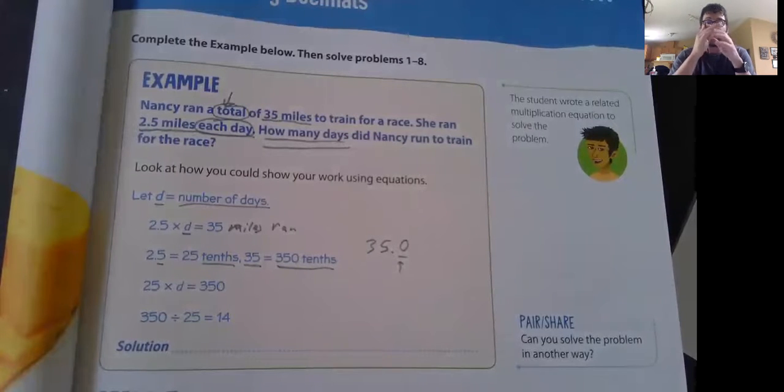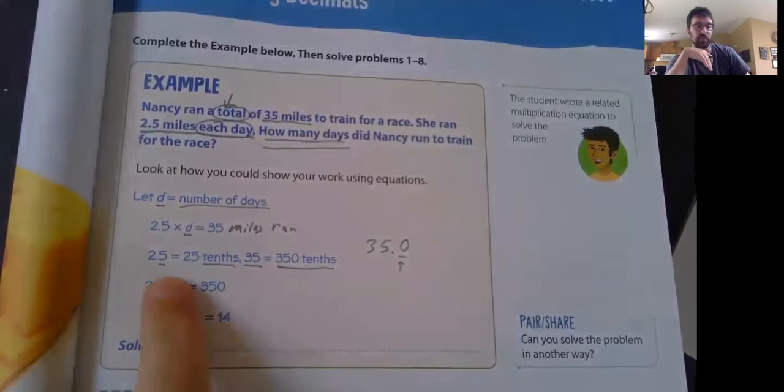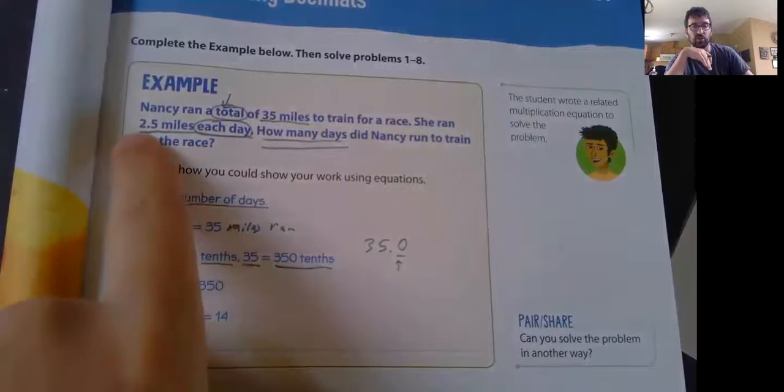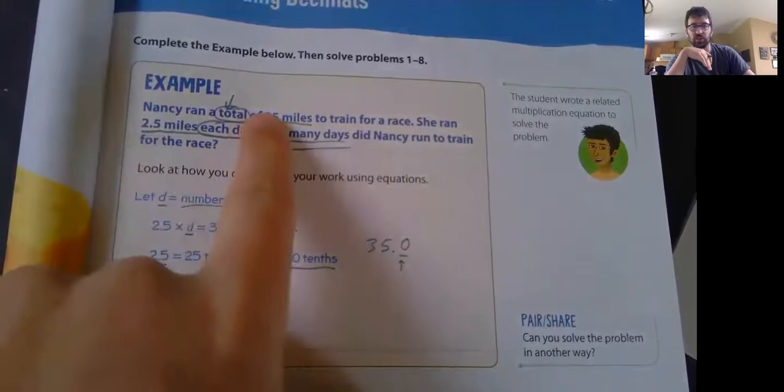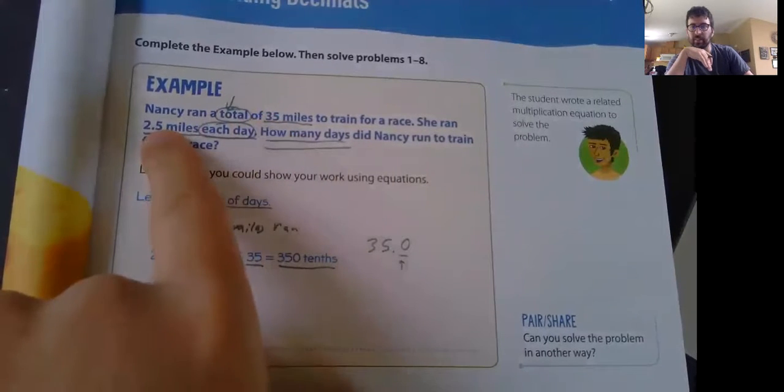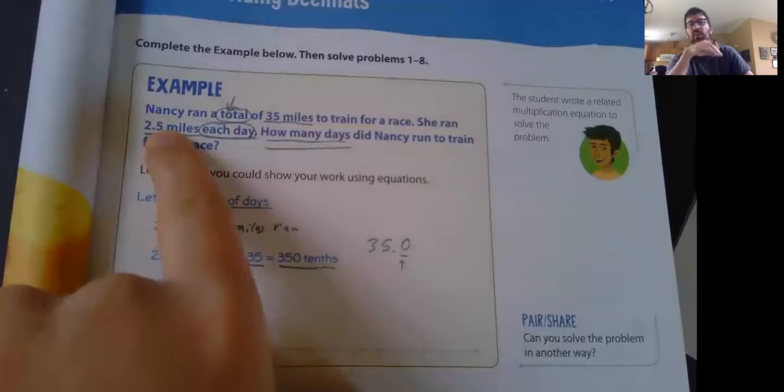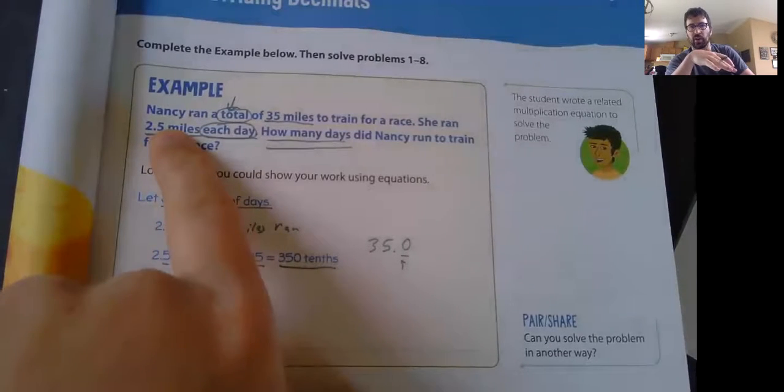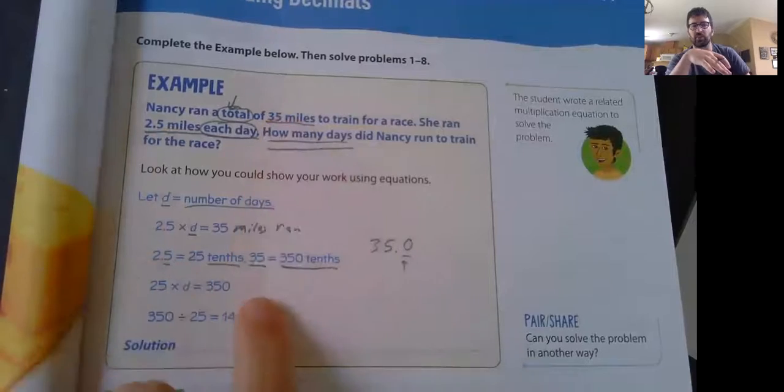Okay, not the same number of digits in the number, but the lowest place value that is being represented in the number. In this situation, the lowest place value was tenths, because this is 2 and 5 tenths, and this is just 35. Well, the tenths place is the lowest place value that is being represented, that has an actual value, right? So then I would adjust this into the 350.